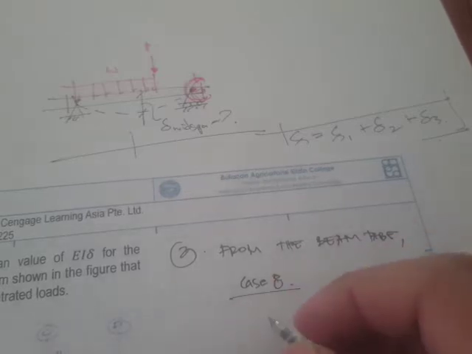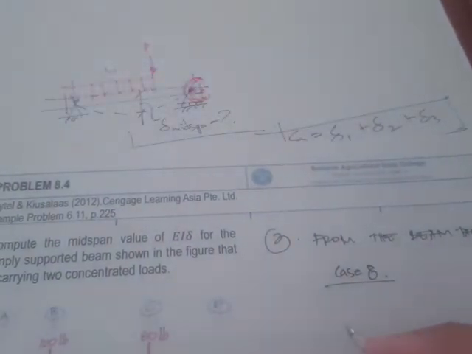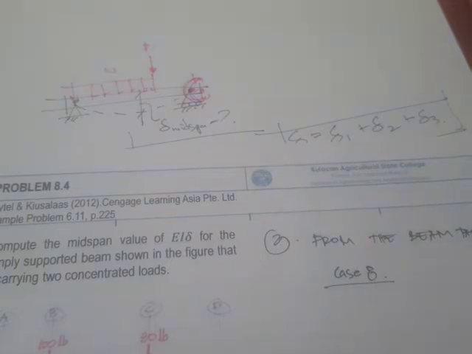And the equation is, or let's just use this general expression so that we can know the general procedure.